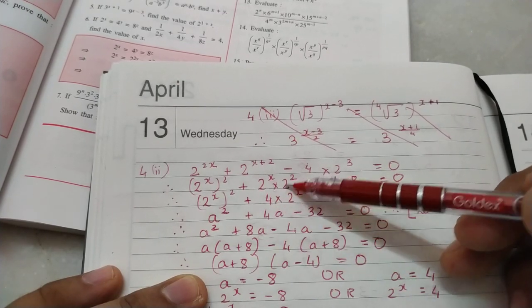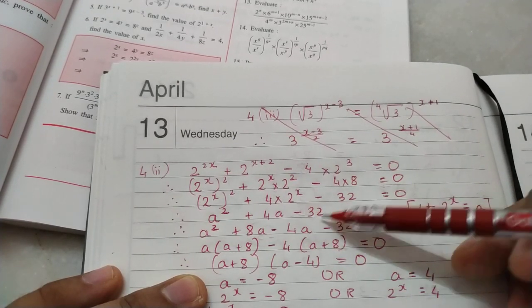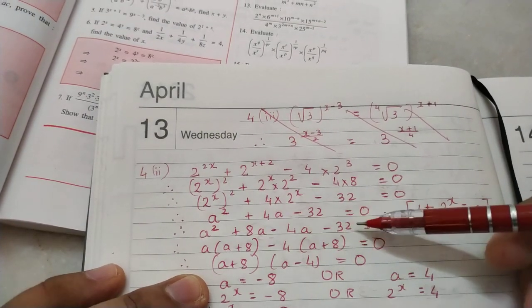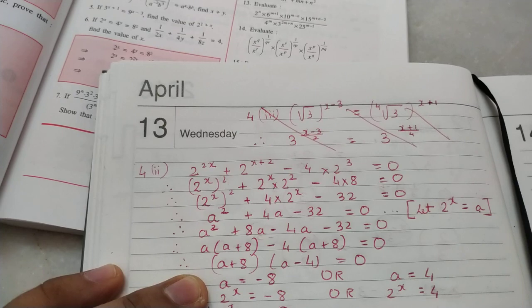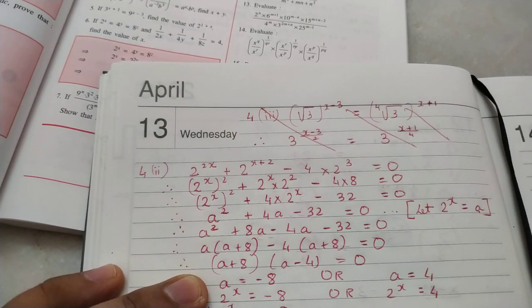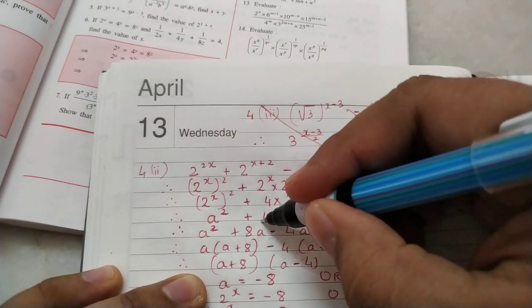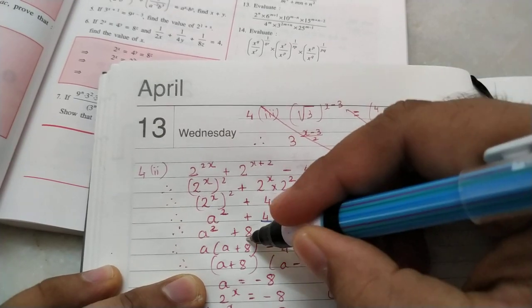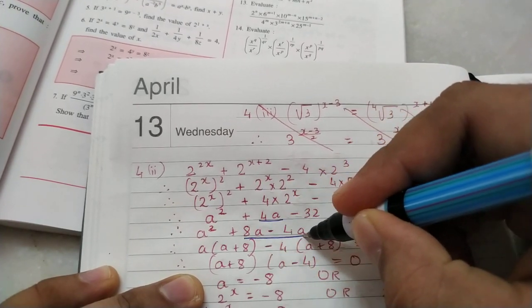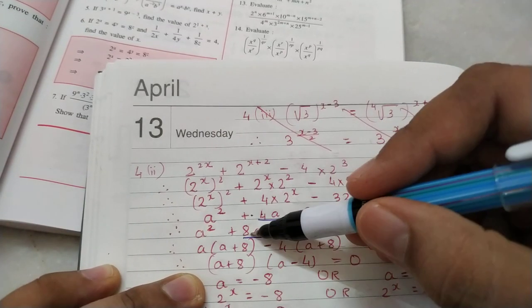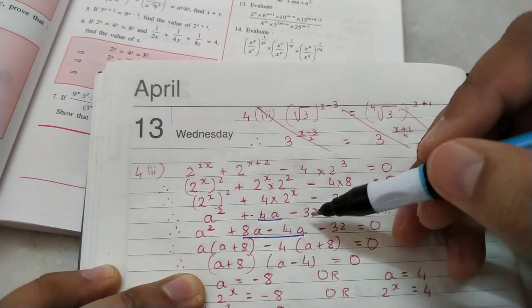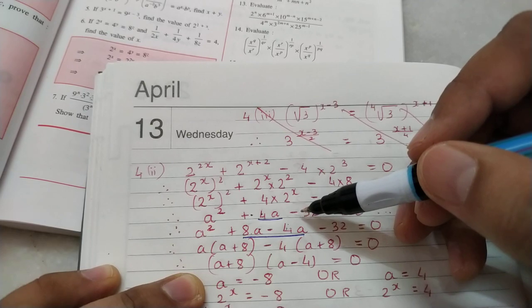4 is 2 squared, by the way. Minus 32 is equal to 0. So this is a quadratic equation which is manageable. Now I have to split this 4a, the middle term, into two parts. So I'm going to split it into 8 minus 4, because 8 minus 4 is plus 4. Also 8 into minus 4 is minus 32. So it is satisfying both the conditions.